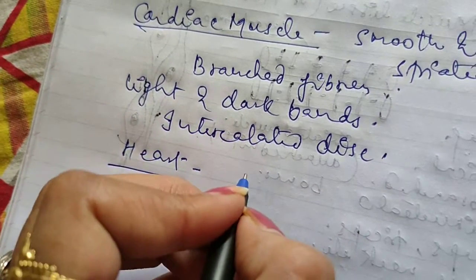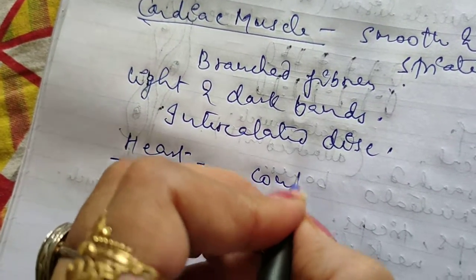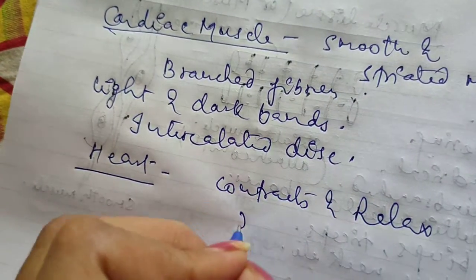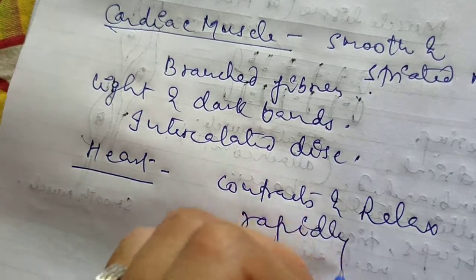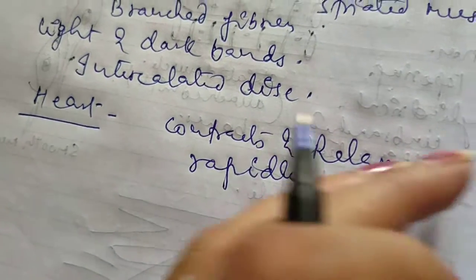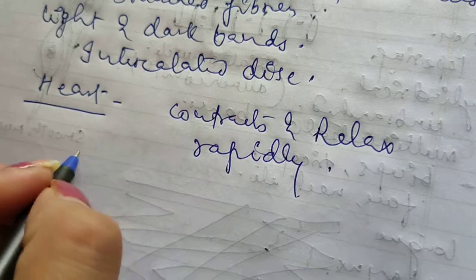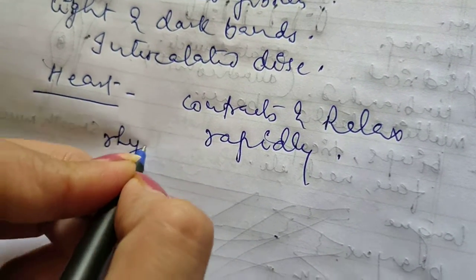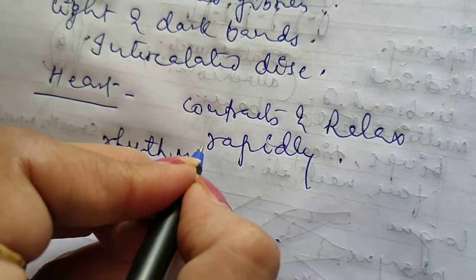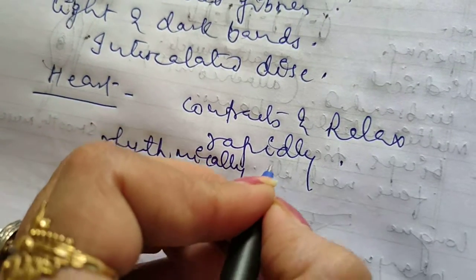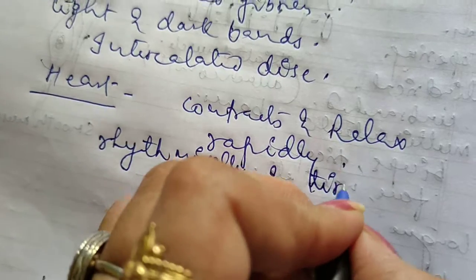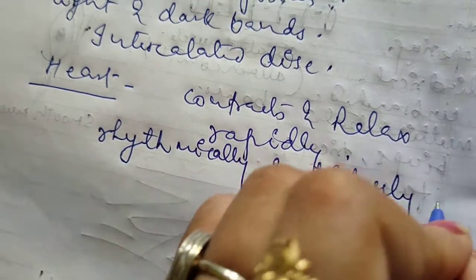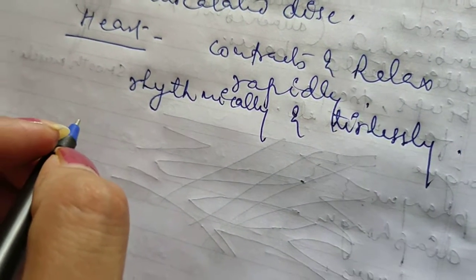It contracts and relaxes rapidly, and it contracts and relaxes rhythmically as well as tirelessly, means without getting tired, throughout the lifetime.